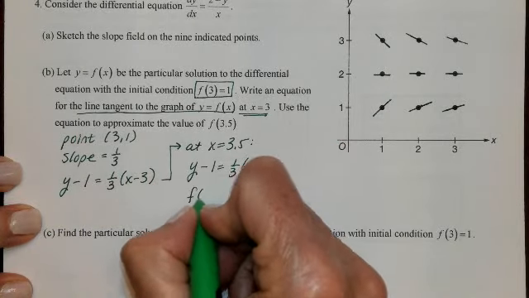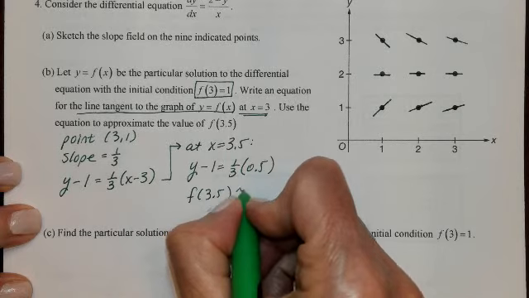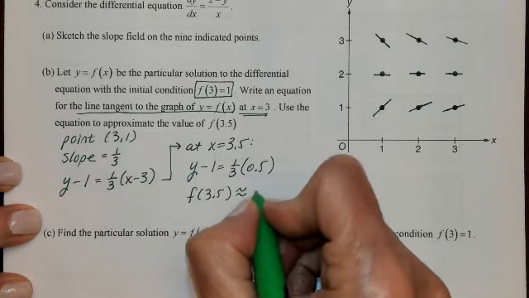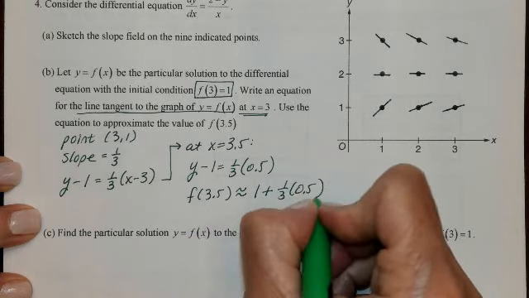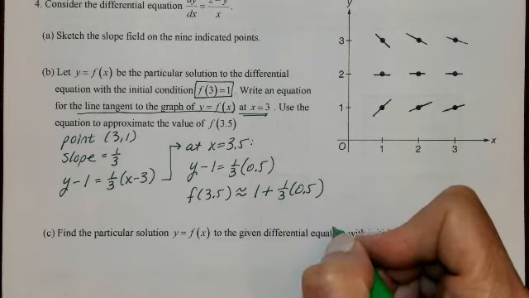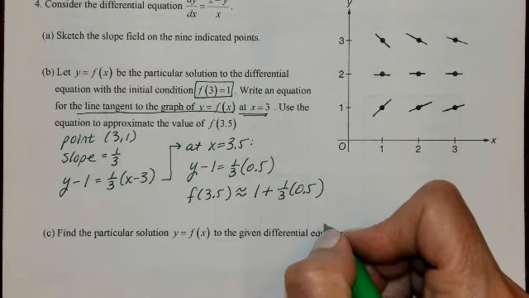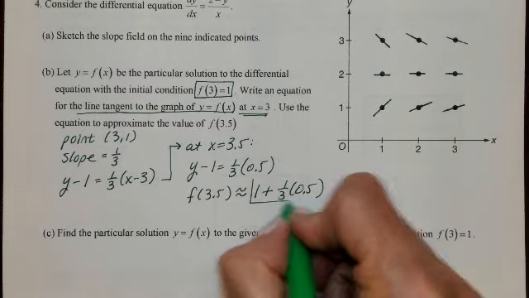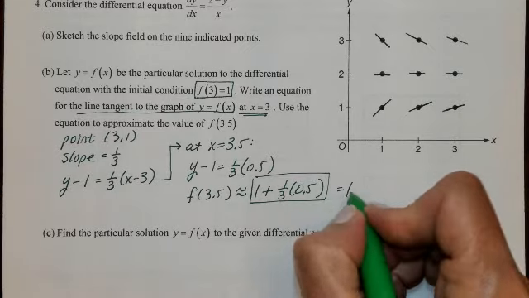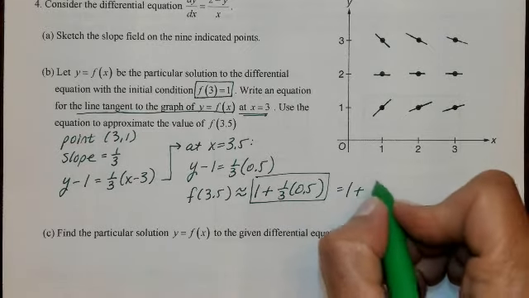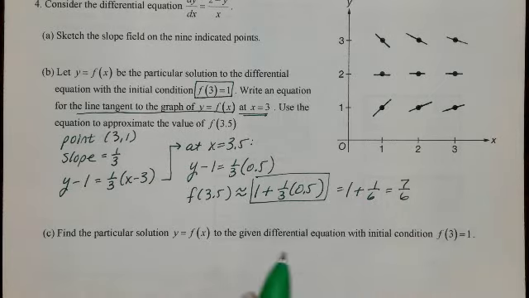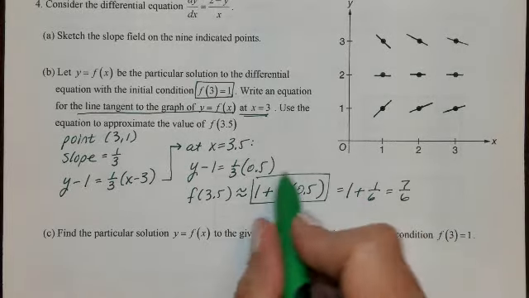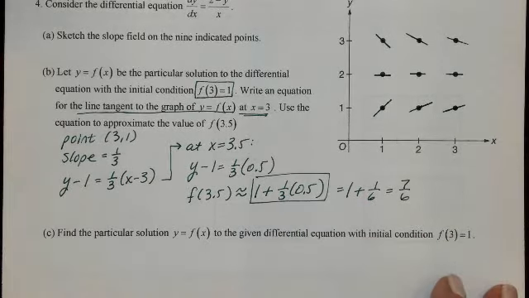So f at 3.5 will be approximately equal to 1 plus 1/3 times 0.5. Okay? That would be a safe stop spot. This is 1 plus half times 1/3 is 1/6, so that would be 7/6. But FRQ, safe stop, absolutely.